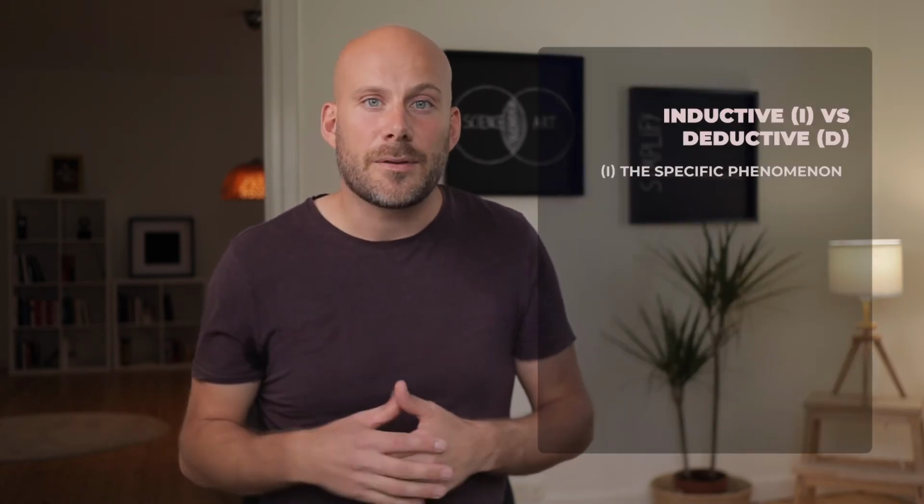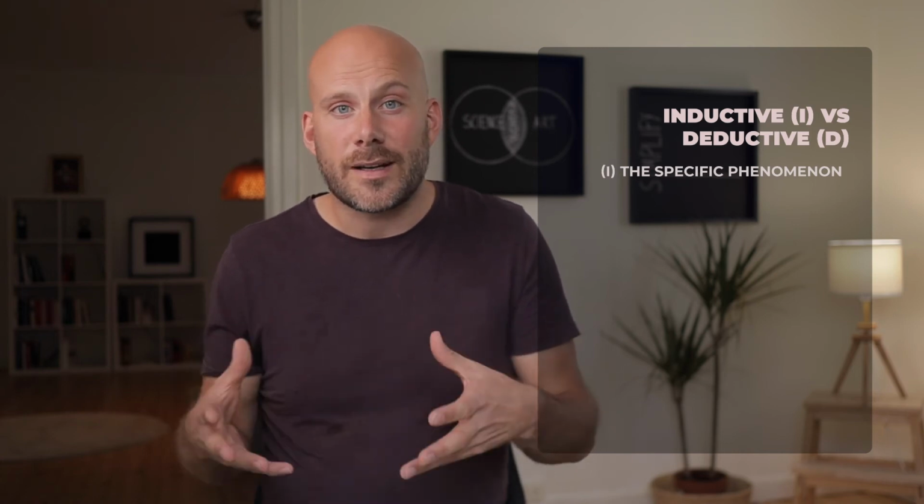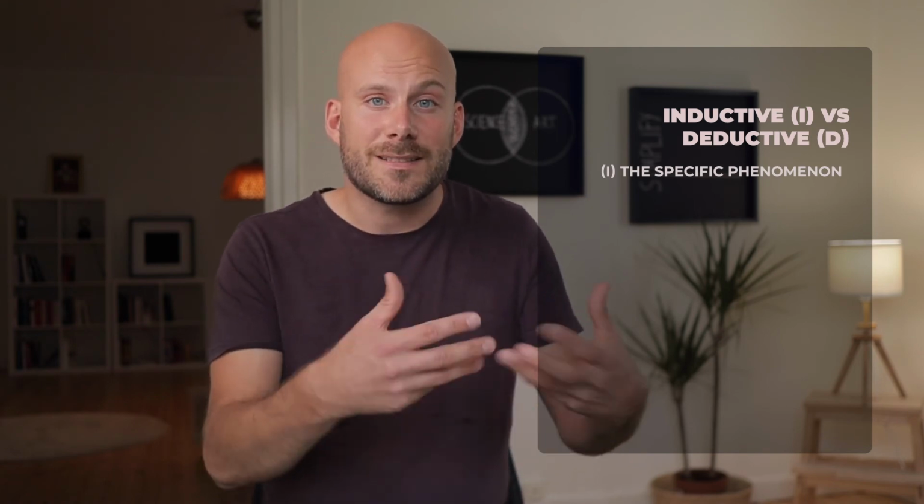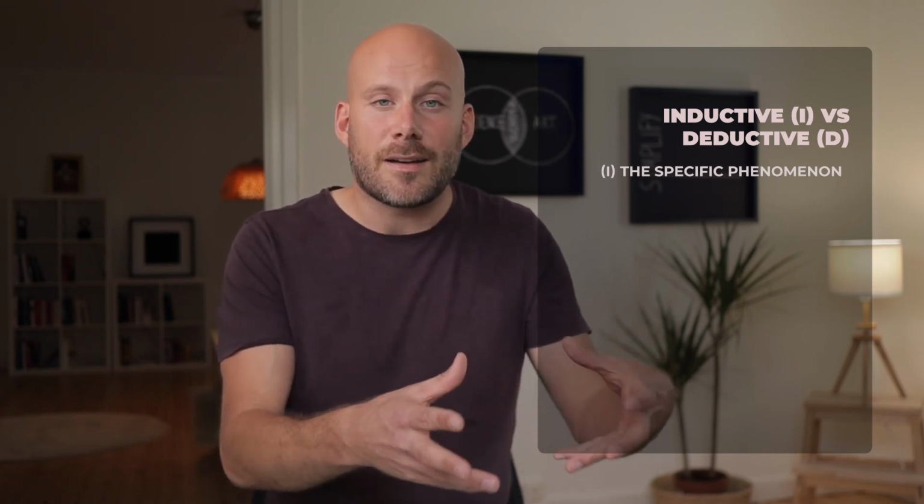The criteria for what is considered a good theory vary depending on whether you construct theories using the inductive or the deductive method. A researcher constructing a theory using the inductive method is usually concerned with the description and explanation of the specific phenomena the researcher has studied.